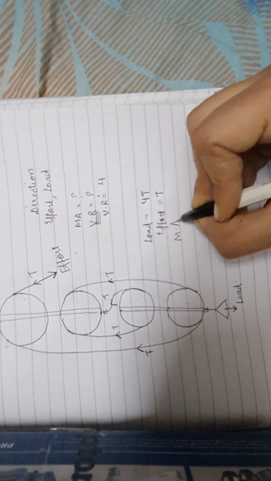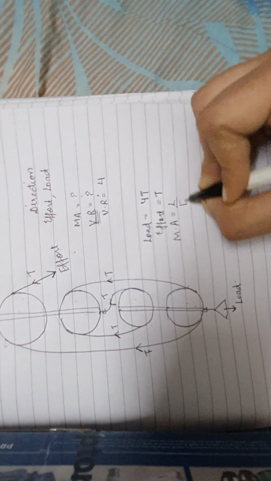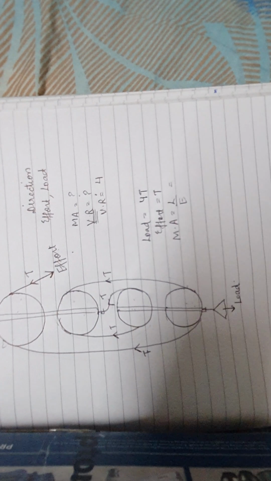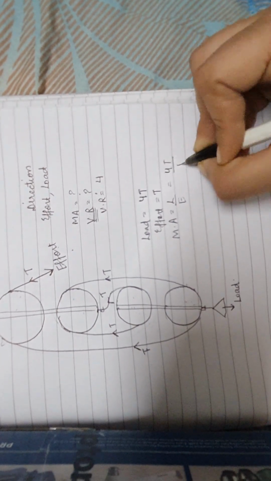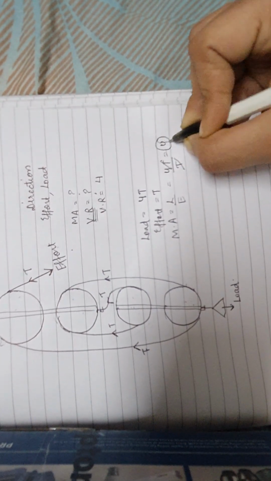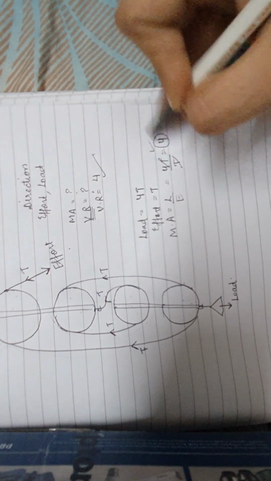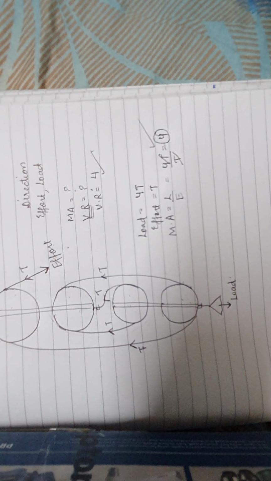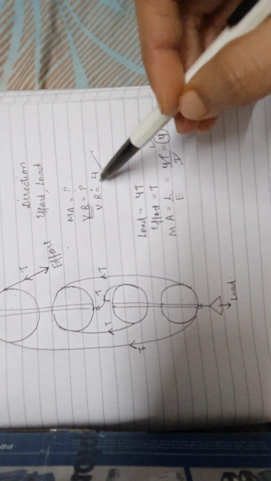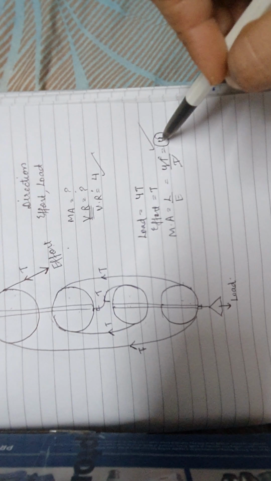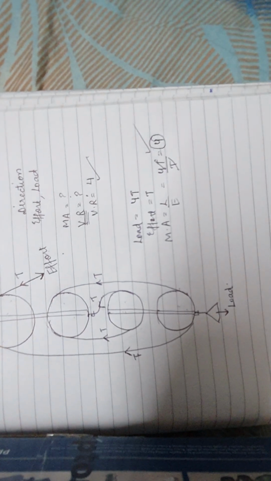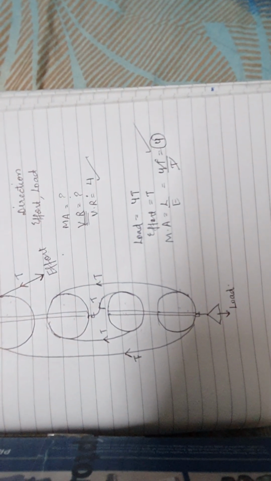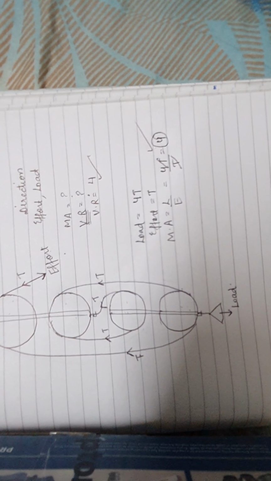What is MA? MA is nothing but load by effort. So just do the calculation: 4T by T, that is 4. So you can see for this system, the MA and VR values will always be the same if the system is an ideal system. And in the exam, if they ask you to draw, it is very clear that these two values will come out the same. We will continue in the next video, and I hope that you have understood.